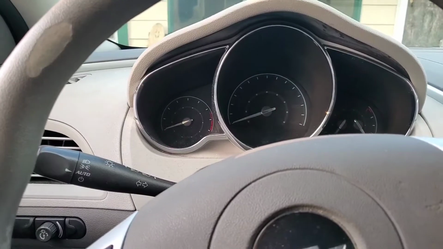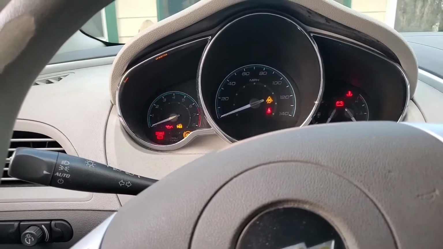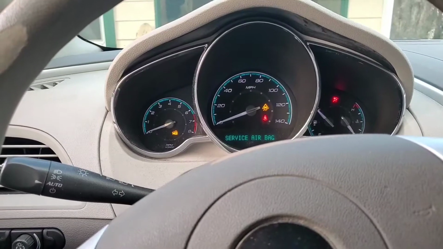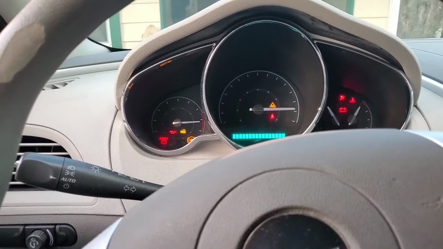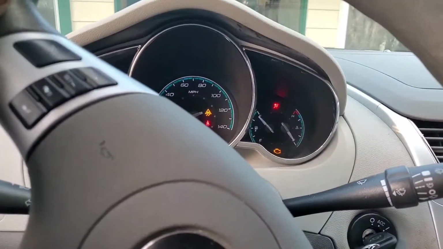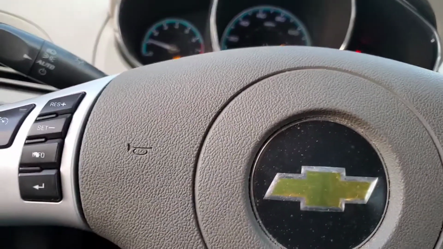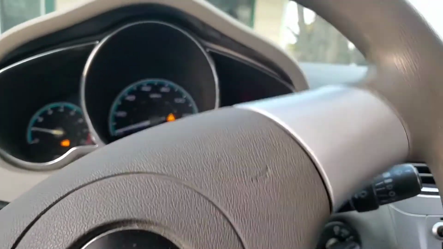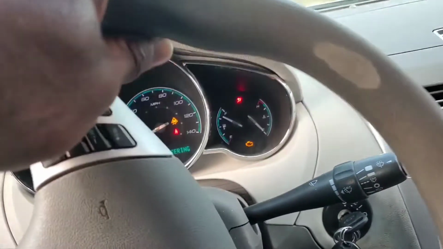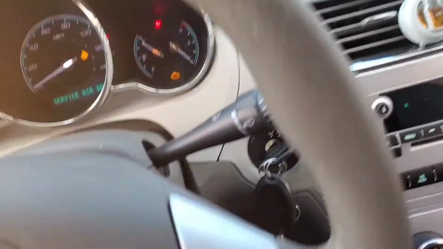Cycle off. Cycle on. Cycle off. Cycle on. I don't think there's any rhyme or reason to how many times I cycle it. I'm just doing that. Alright, I have assist. I don't know for how long. It's saying service ESC, and ESC is off. I have assist. I'm losing it. I've lost it. Alright, so no assist now. Anyway.